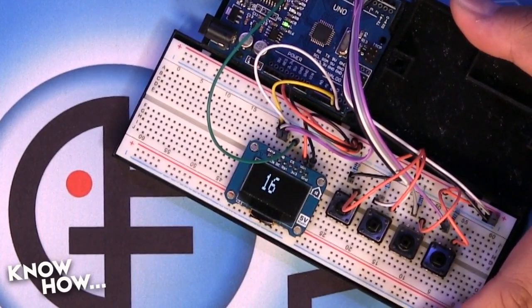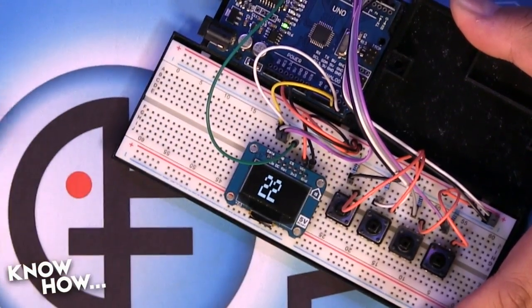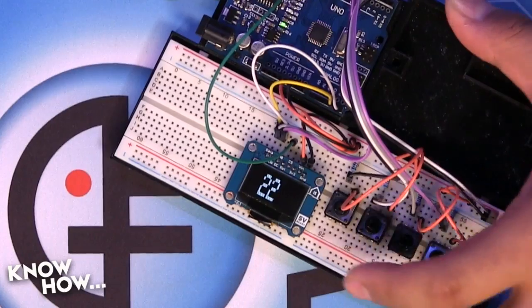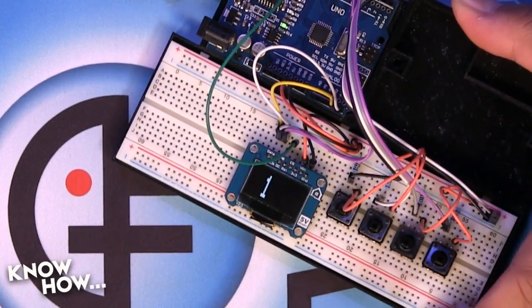And so if I pull power. Hold on. What if I change it to 22? Now pull power. Oh, I got it. So you want it to be a different number because it's supposed to come back to 16.